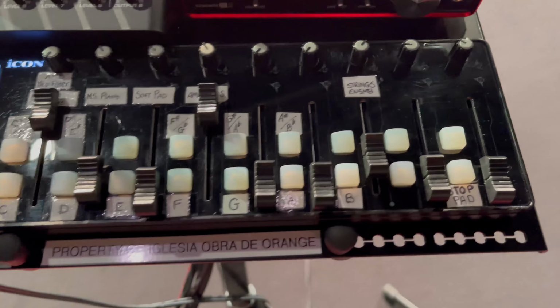First of all, the keyboard that we're using today is the Nord Stage 3 Hammer Action 88, which is an awesome keyboard. It sounds amazing, and there's my niece over there. And what we do is this.